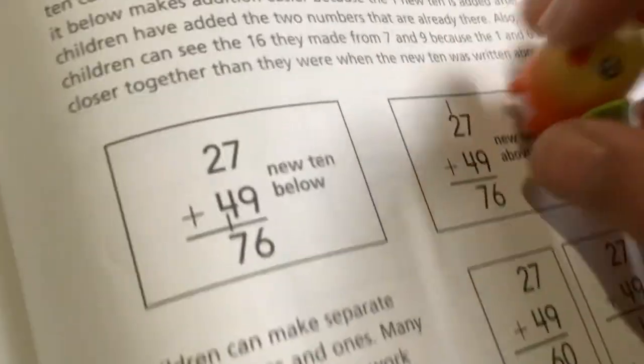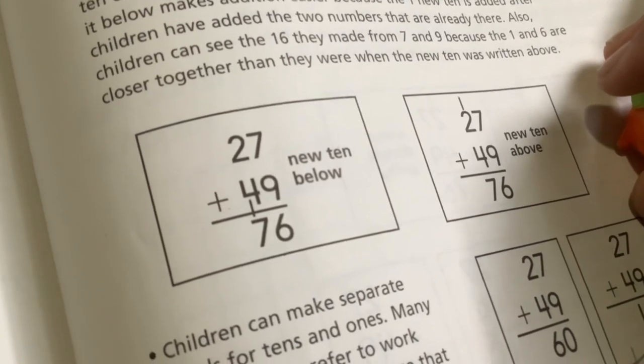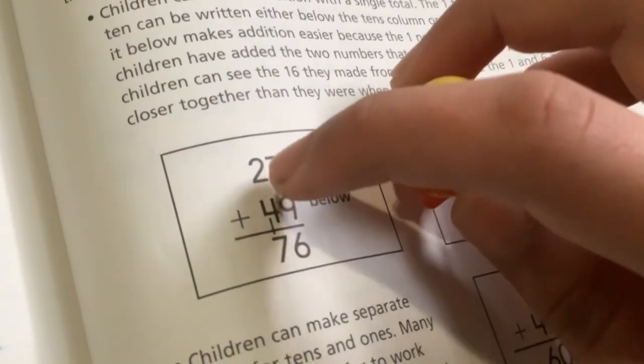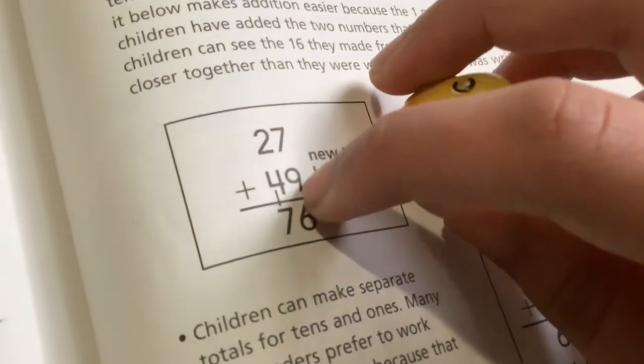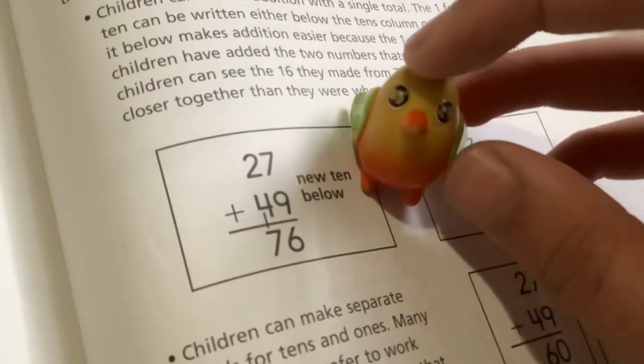Huh? Let me make it simplified for you guys here. So, in this equation, 27 plus 49, we can see that if we add 7 and 9 together, we get 16. But we do not write 1 as the tens place because 27 plus 49 definitely does not equal 16.